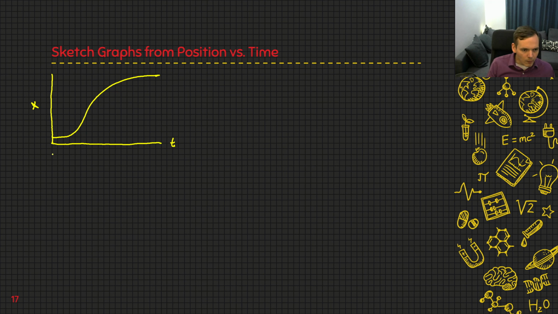So now, if I go to my velocity versus time graph, if we remember, the way that we can find velocity from a position versus time graph is look at the slope. So I notice here at the beginning, for this first 2 seconds, my slope is 0.